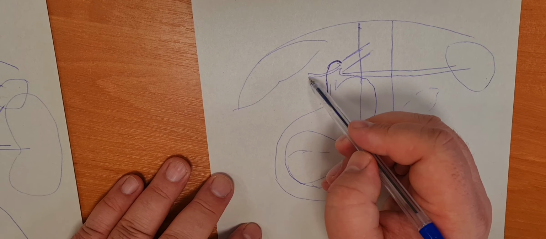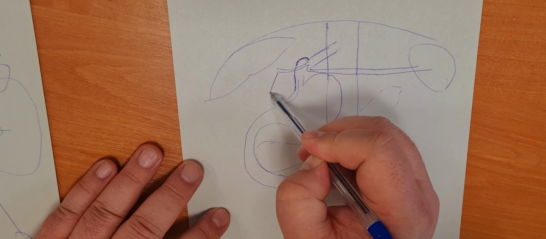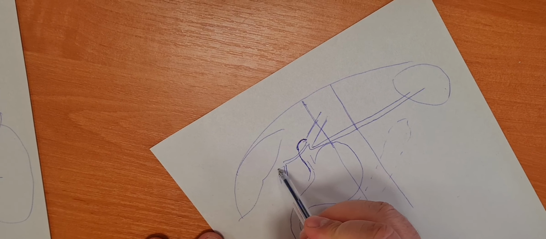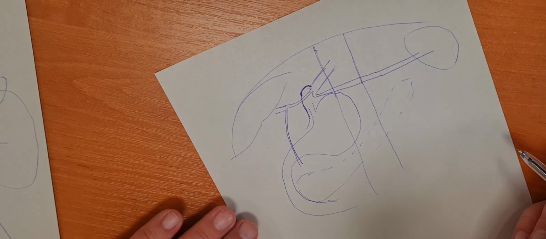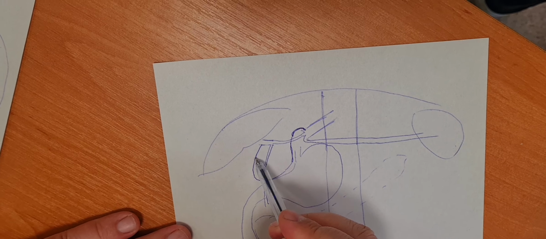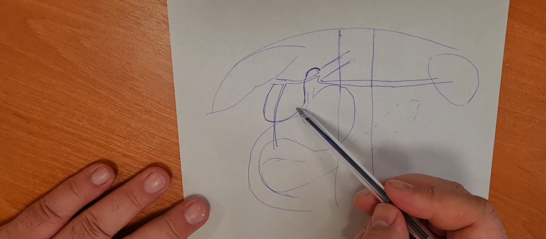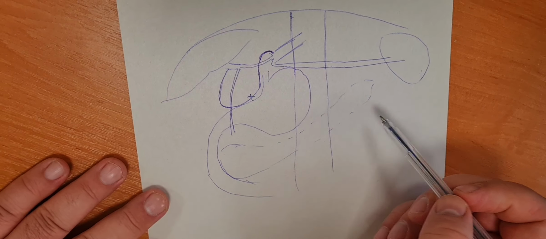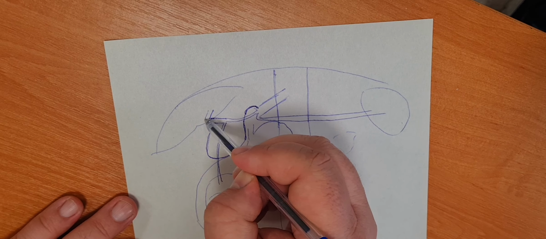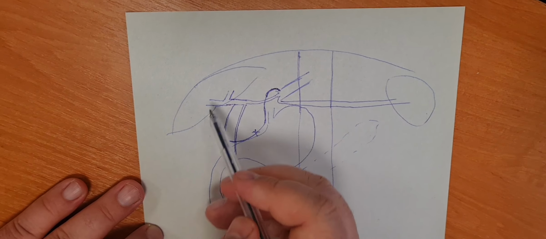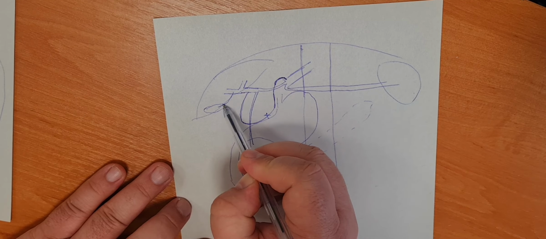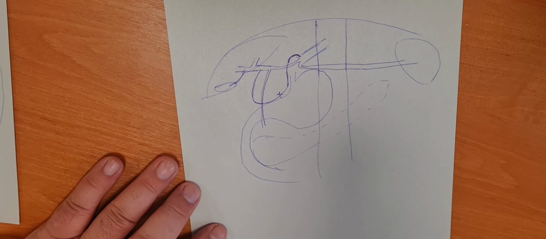Arteria hepatica communis gives arteria gastroduodenalis, gastroduodenal artery, and from this place continues into proper hepatic artery, arteria hepatica propria, and proper hepatic artery gives arteria gastrica dextra, and right gastric artery makes anastomosis in lesser curvature of the stomach with left gastric artery. And from this place, proper hepatic artery goes to liver and subdivides into right and left branches, ramus dexter and ramus sinister. Usually from ramus dexter, arteria cystica goes to the gallbladder.